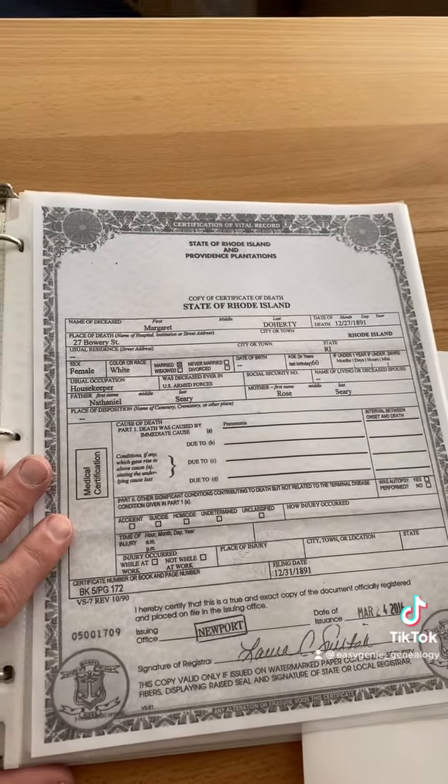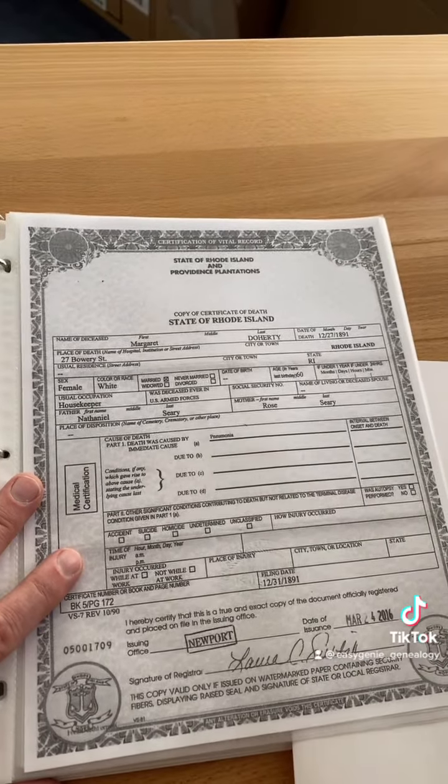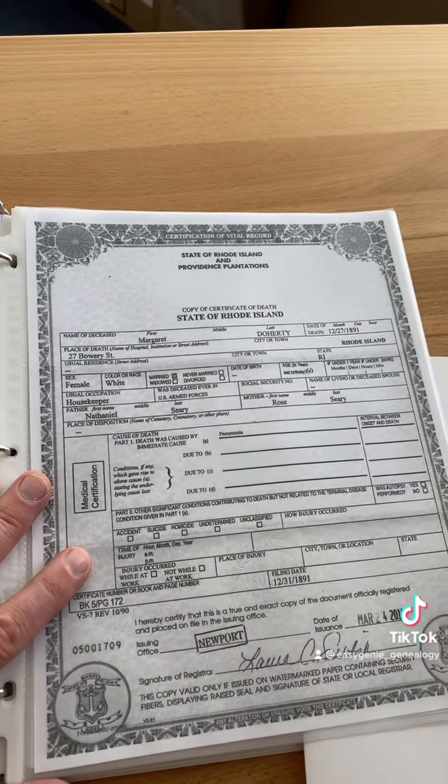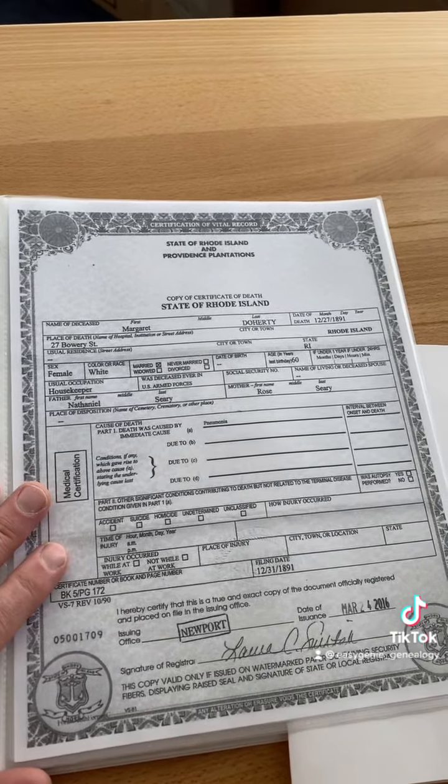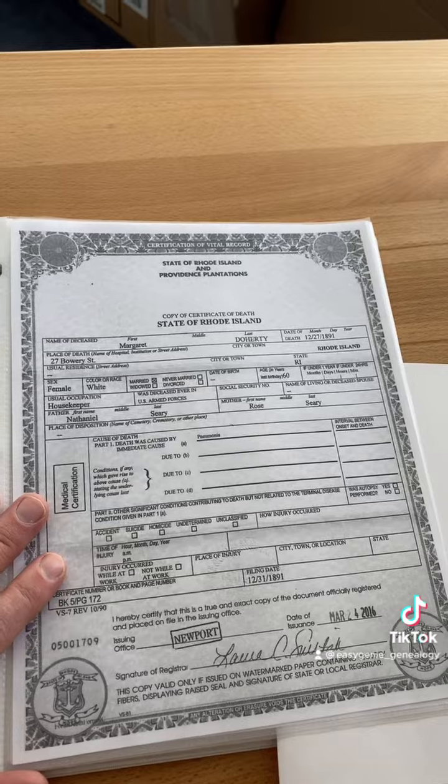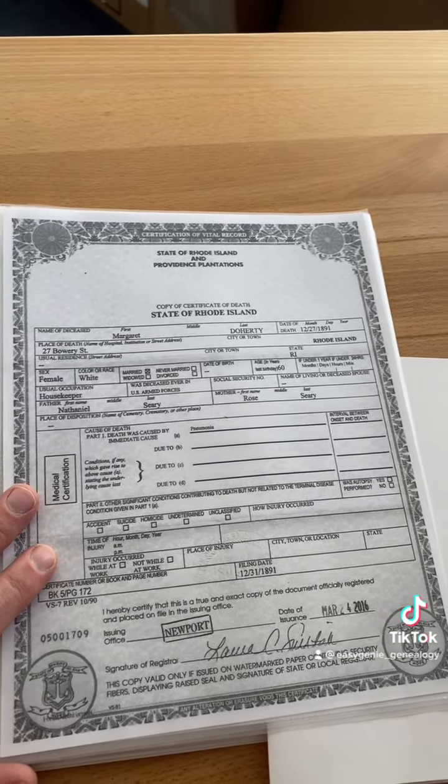Okay, so keep this in mind. Not every death certificate will look like this. This one was actually typed from a handwritten record, I believe. I'm not sure because I couldn't see the original record, but when I asked for a certified copy, this is what they gave me. Now, it will vary from town to town and state to state, and let's see what I'm talking about.